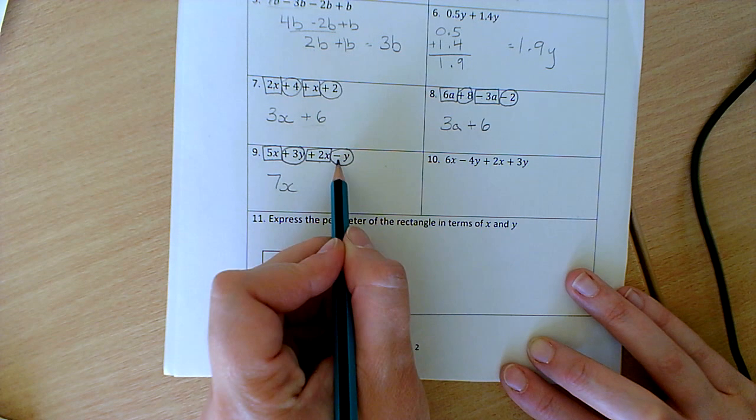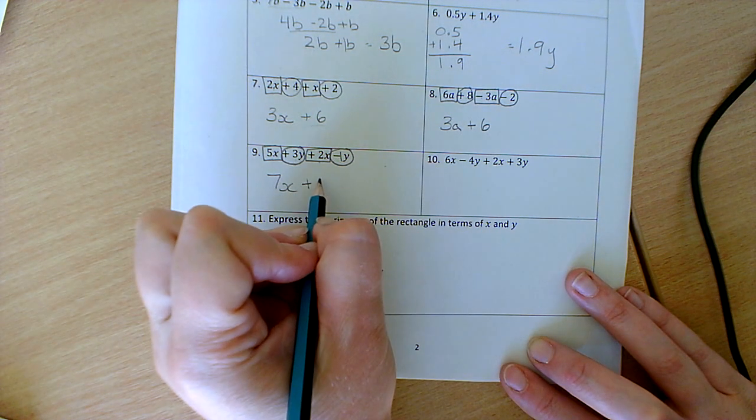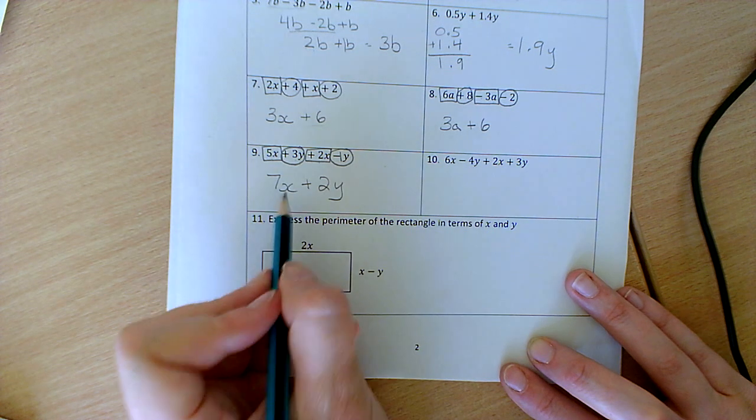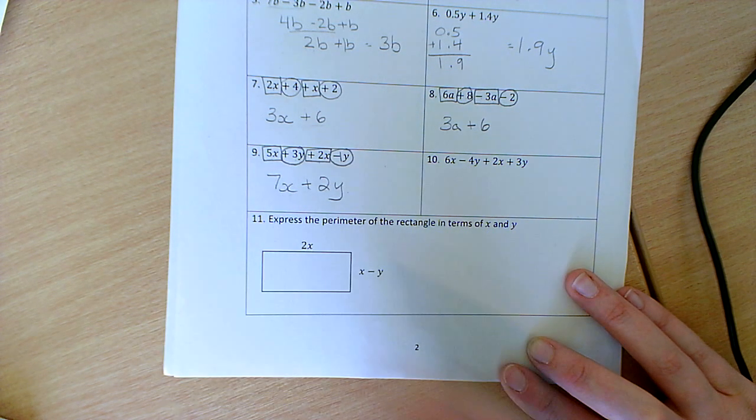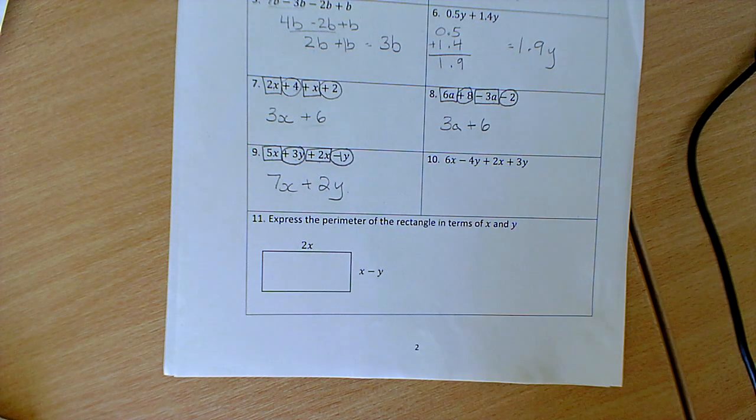And then we have 3y minus 1y. Remember, there's an invisible 1, so that's positive 2y. So we get 7x plus 2y. You have to include that sign in the middle as well. Why don't you pause the video and give question 10 a try.